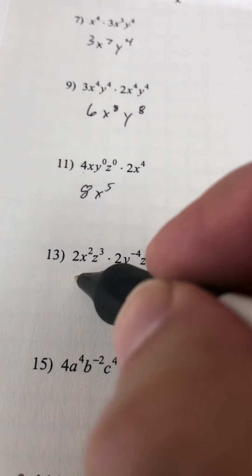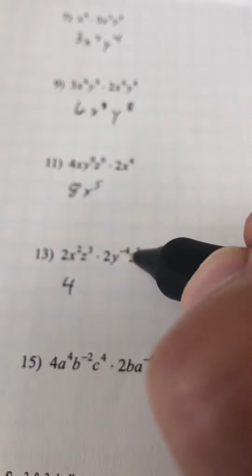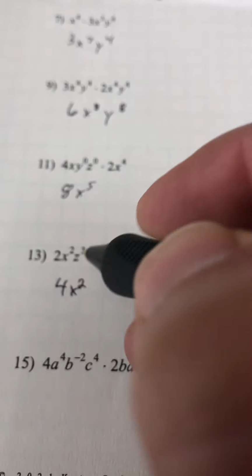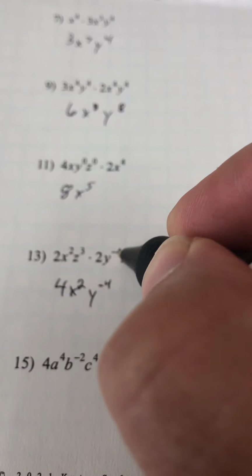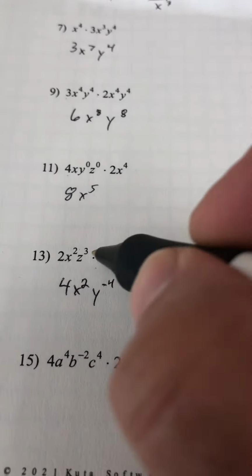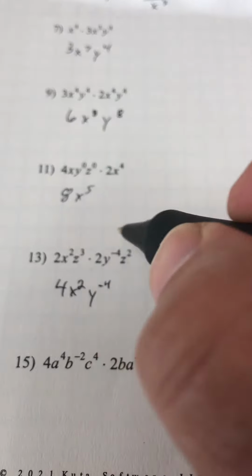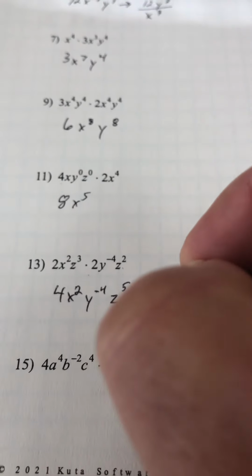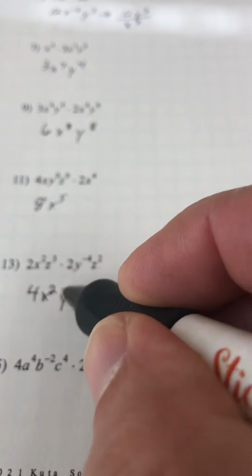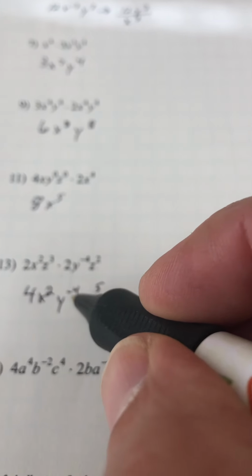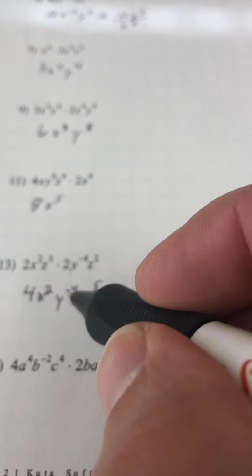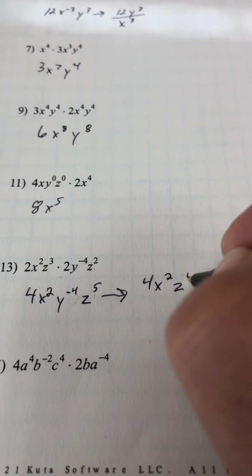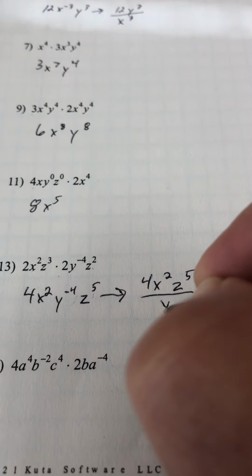2 times 2 is 4. I have x's. This is the only x I have, x to the 2nd. I'm going to go with y. I only have y to the negative 4th. I have nothing to add to it. Z, I have a couple z's here. I have to the 3rd and to the 2nd. So it's going to be z to the 5th. Now, this is going to change. I'm going to take this and put it down below because I don't want any negative exponents. I only want positive exponents. So I'm going to have 4x to the 2nd, z to the 5th, all over y to the 4th.